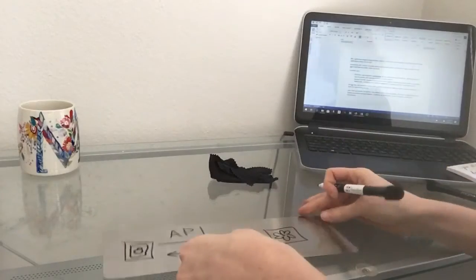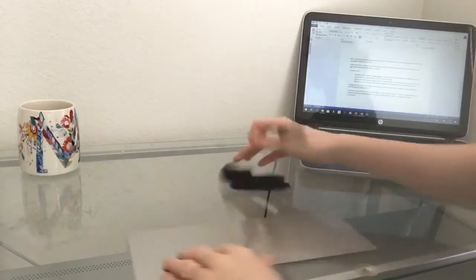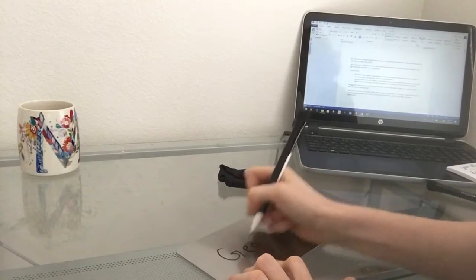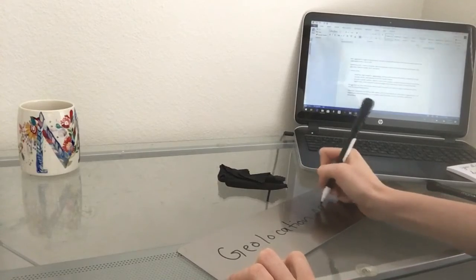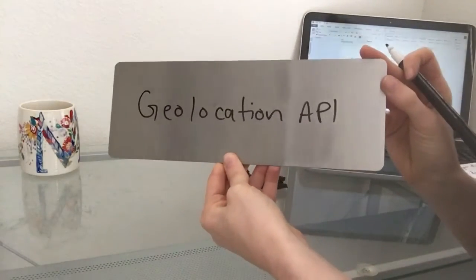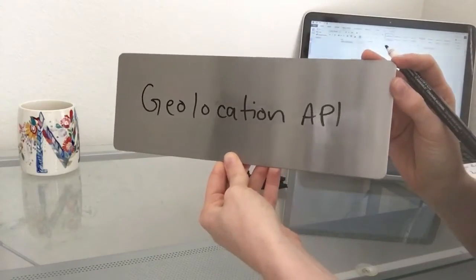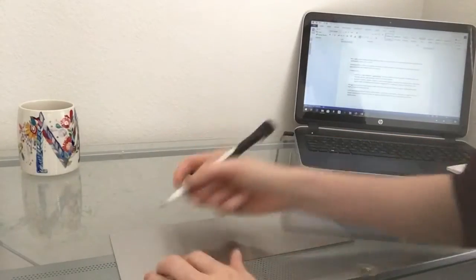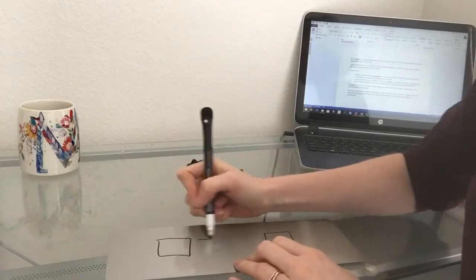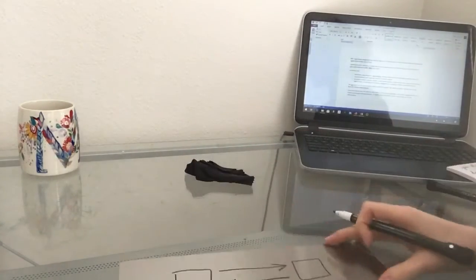A specific API that I'd like to talk about today is called the Geolocation API, which is an API that allows two devices to send information related to a user's or a device's location to one another. So, one application requests information from another application, and that information is sent back to the requesting application.